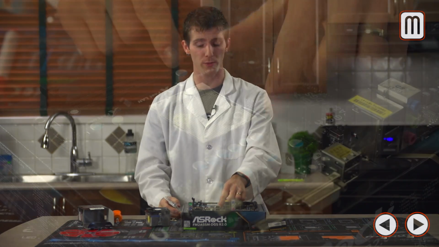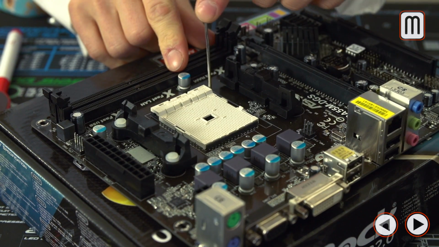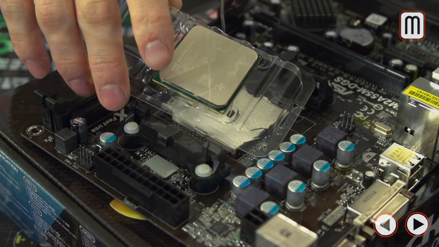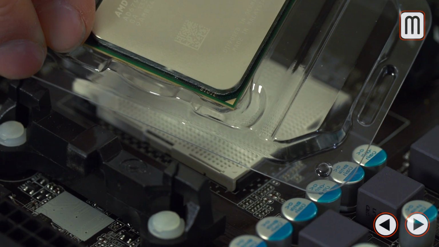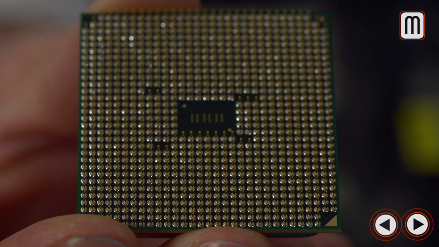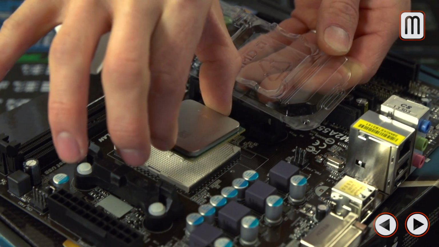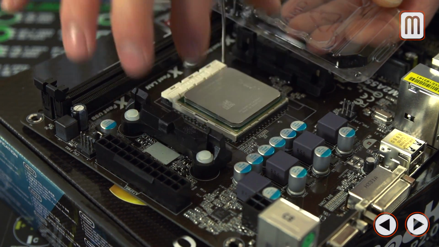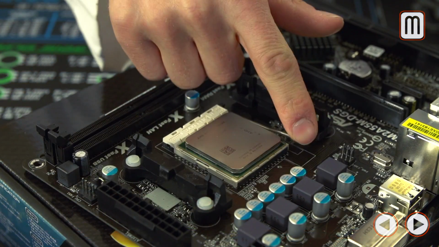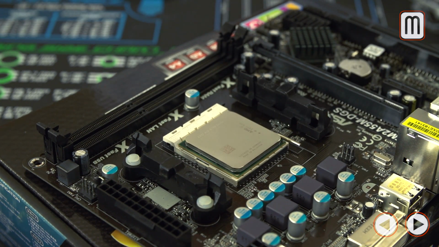Next, we're going to lift up the retention arm on the socket, then align the small golden triangle on the corner of the CPU with the small plastic triangle on the corner of the socket. Finally, we're going to place the CPU down onto the socket until it falls in on its own. We don't push the CPU into the socket with any kind of force. Just give it a little wiggle to make sure it's in there okay, and once that's done, you can lower the retention arm and your CPU is installed in the socket.